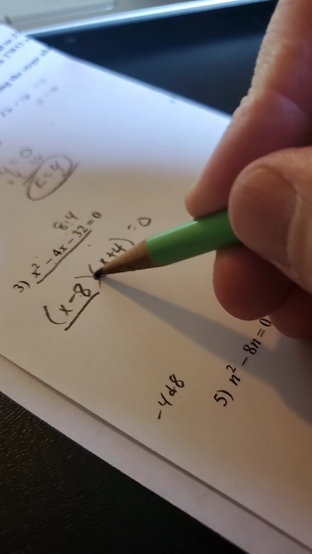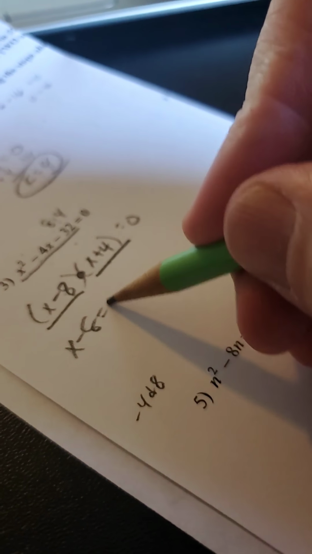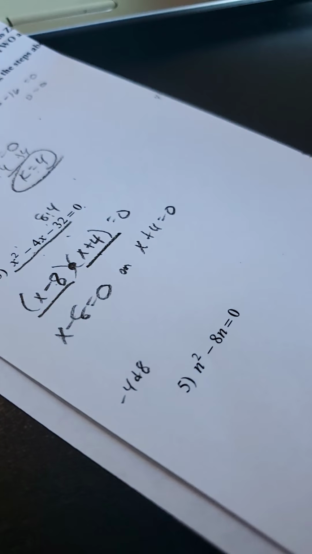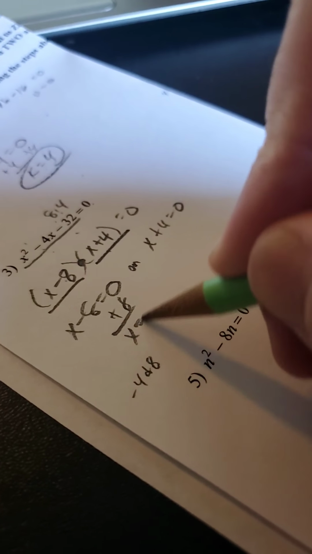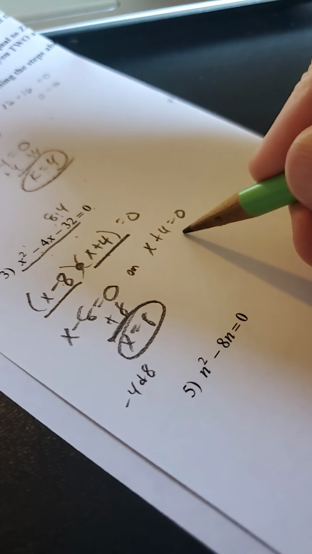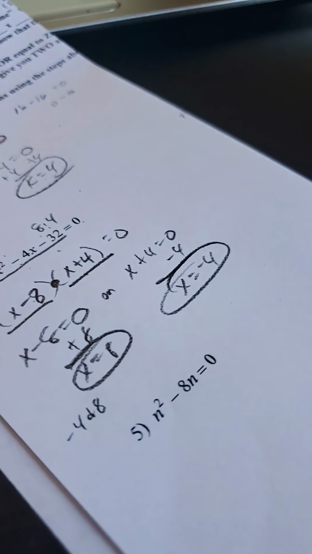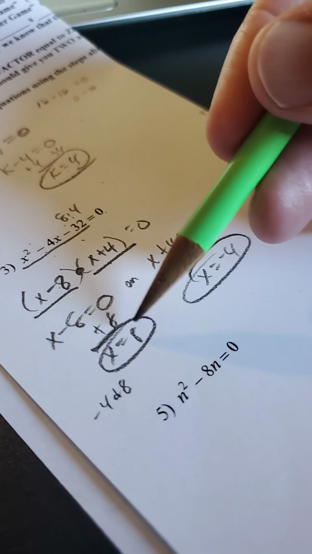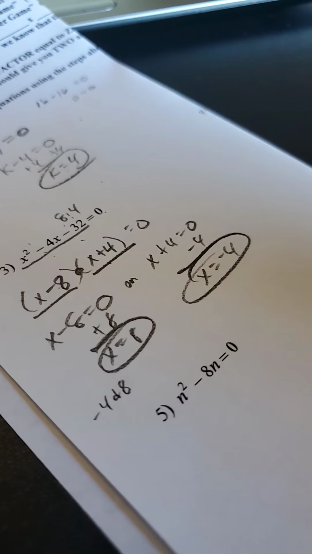And now that we have a multiplication problem, the only way things can multiply to get 0 is if the first one's 0 or the second one can be 0. Solve this one by adding 8 and get positive 8. Solve this one by subtracting 4 and getting negative 4. On these kind of problems, this last step is just going to be a one-step equation. Okay, most of you will end up doing that step in your head, but I prefer you not skip it.